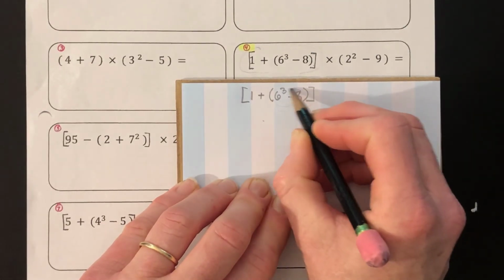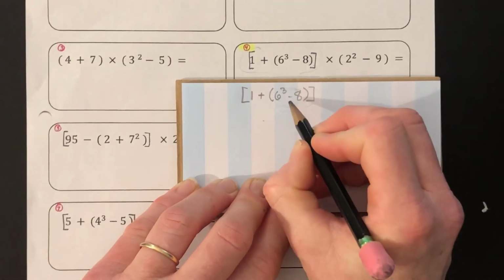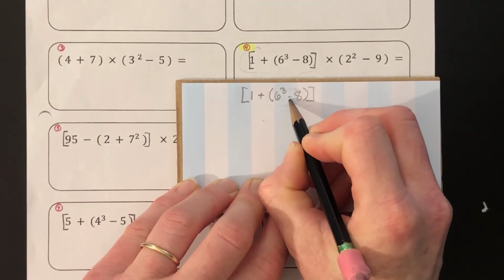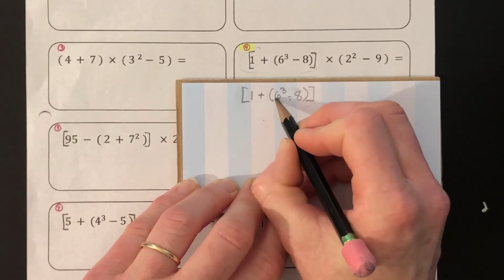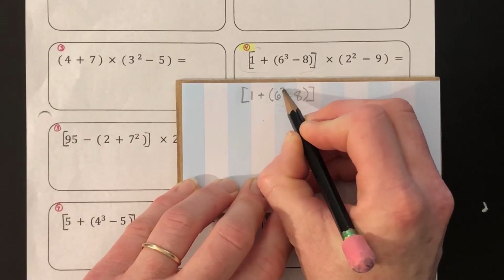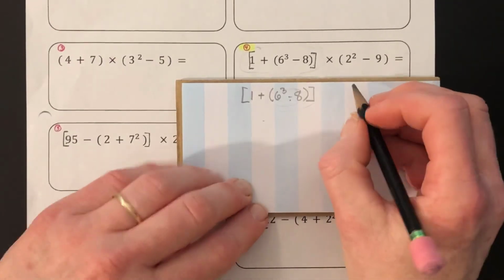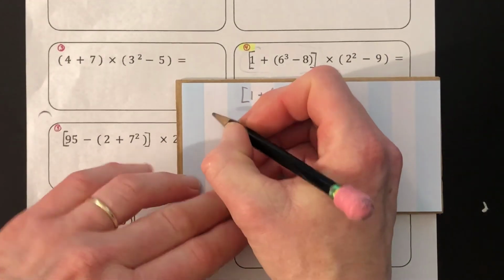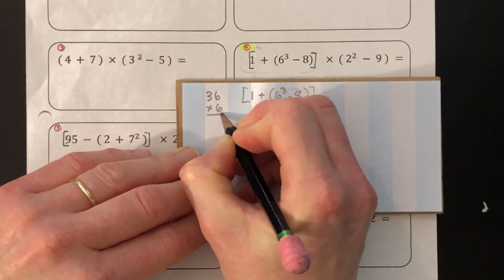Within this set of parentheses, I've got 2 operations. I have an exponent and I have subtraction. We do exponents before subtraction. 6 to the 3rd power is, let's think, 6 squared is 36. So we have 36 times 6, is it 264?